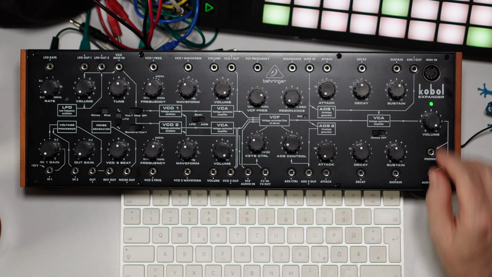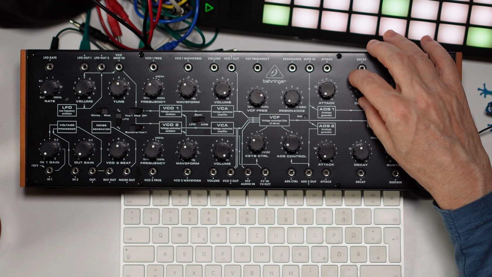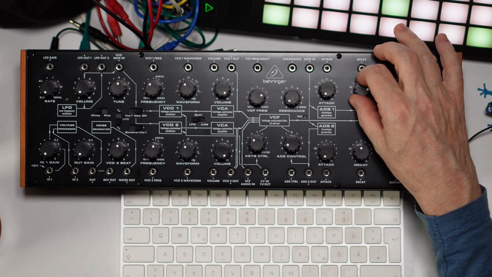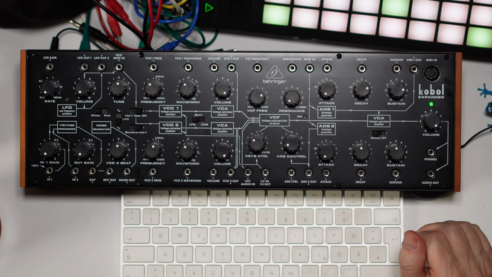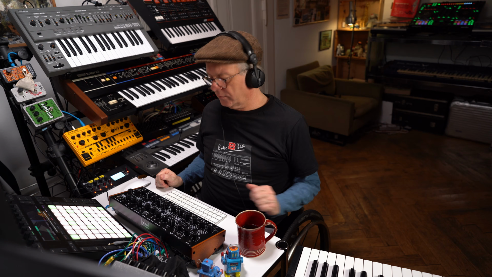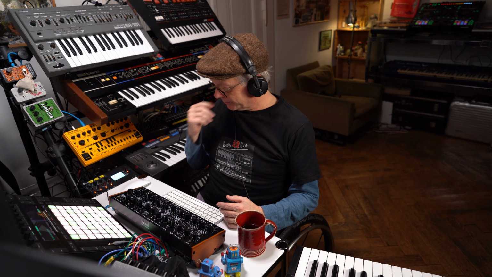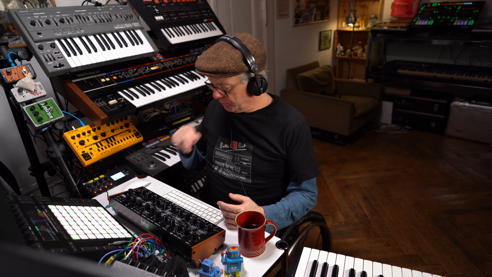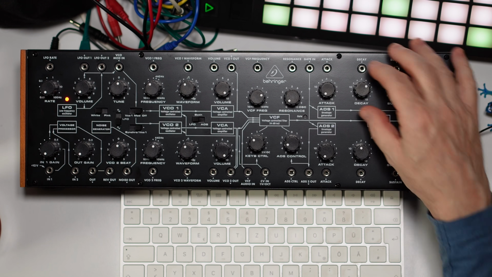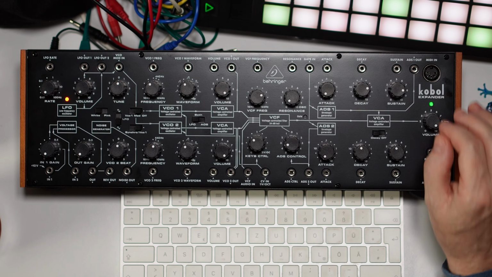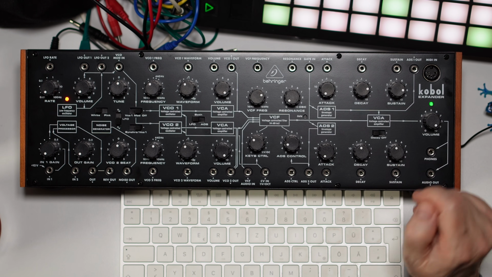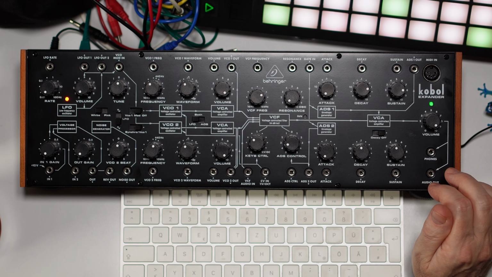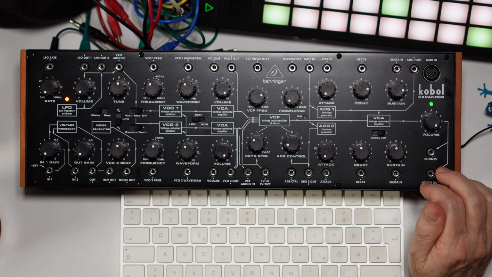Okay. So this is a secret. Instead of having a dedicated release knob, the decay knob takes a part of the release, and in case of the VCA, you can switch it off.